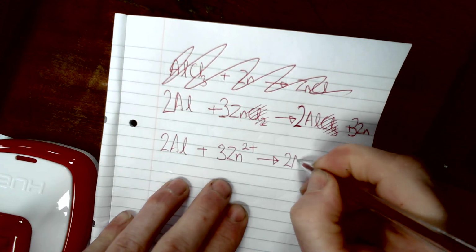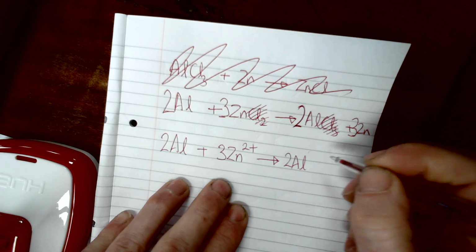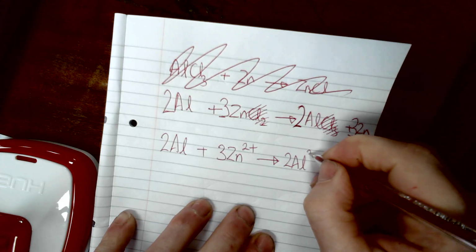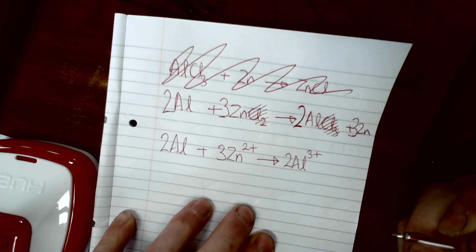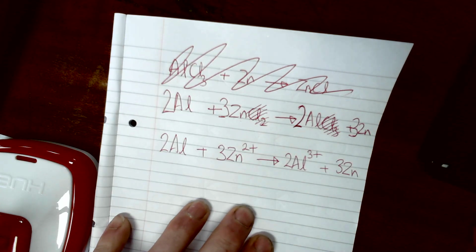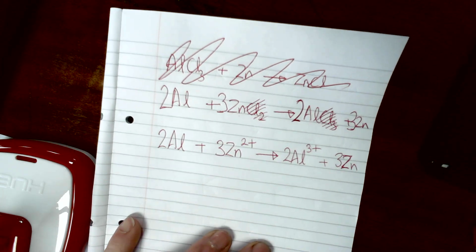This becomes 2 aluminiums with a charge on them. Look how many chlorides they had. 3 pluses. Plus 3 zincs all crying their eyes out. We lost our football. Alright.